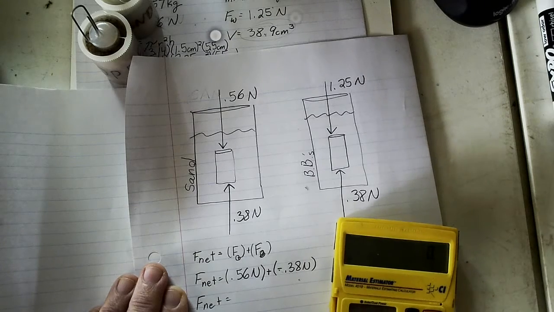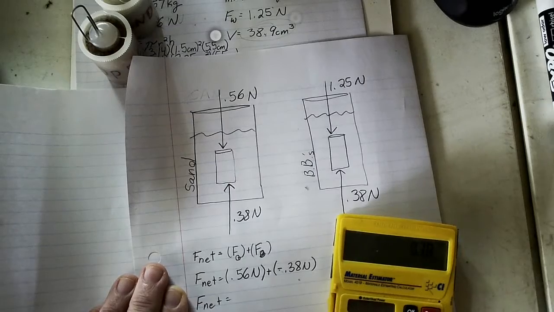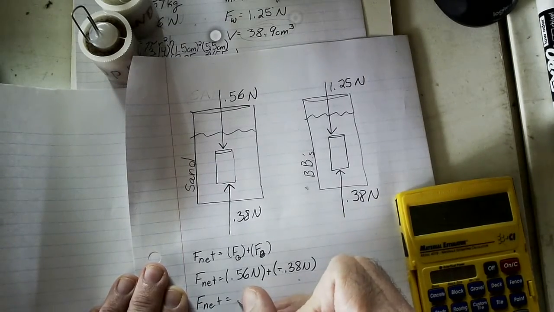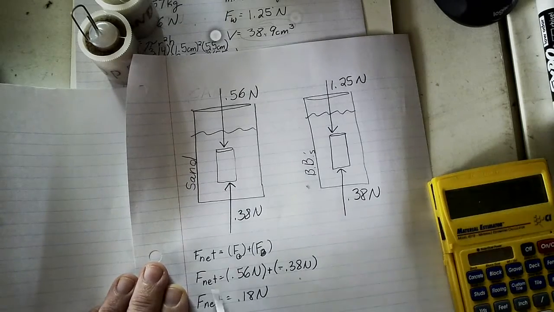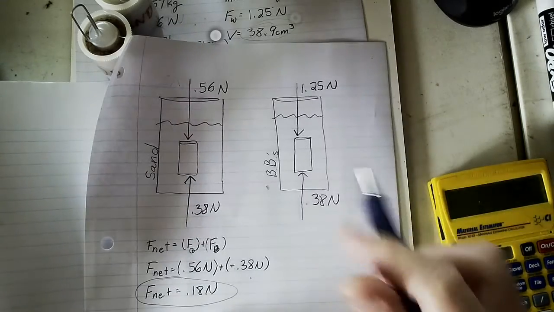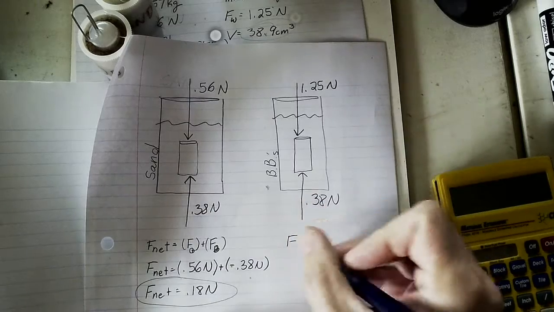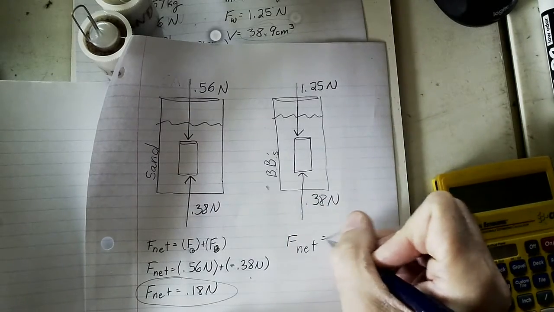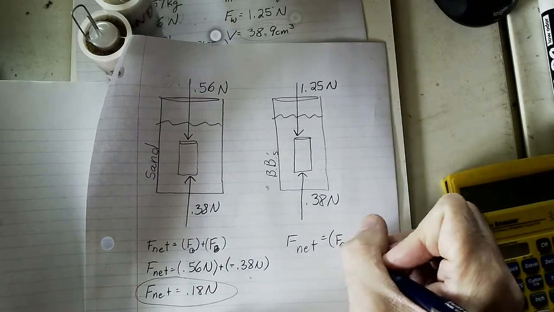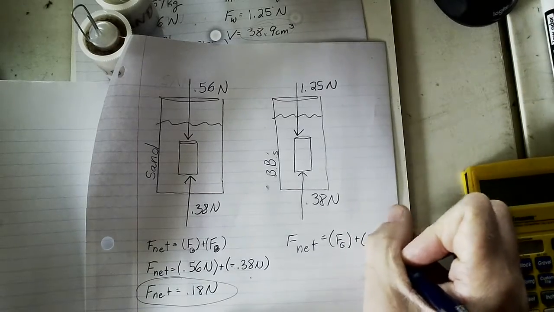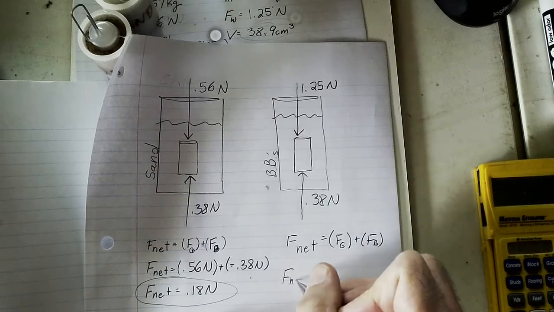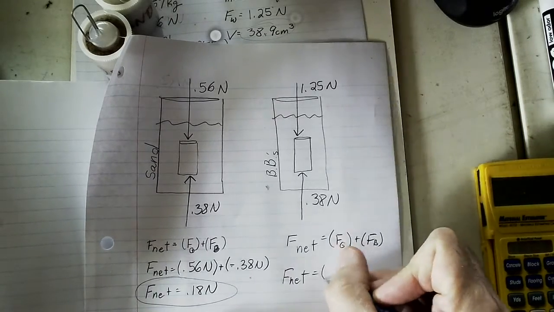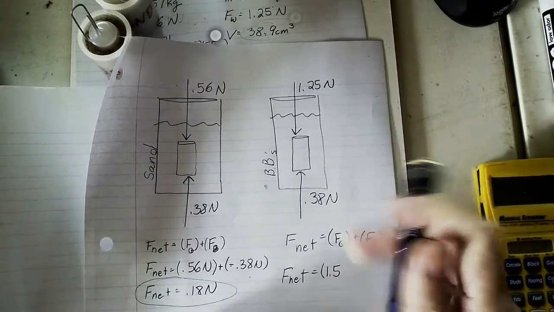And 0.56 minus 0.38 is 0.18 newtons. Okay, so let's do this one. Force net. Force buoyant. 1.25.